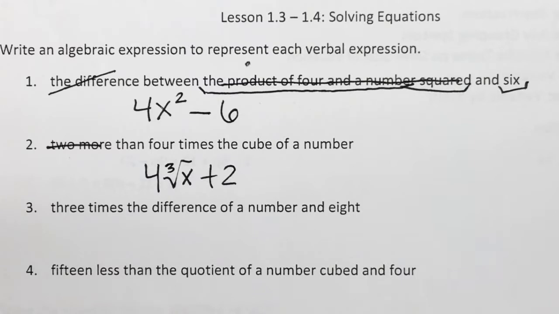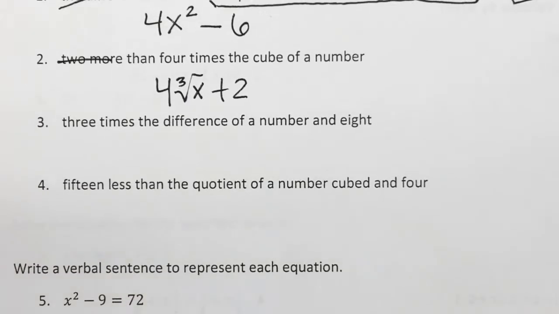Do 2, 3, and 4 on your own, and here's what I'll do. Never mind. I'll tell you in a minute. Go ahead and do 3 and 4 on your own. Let me know if you have questions. I need some help.